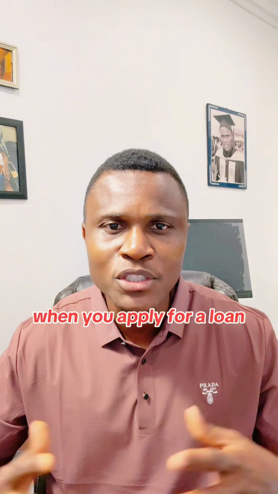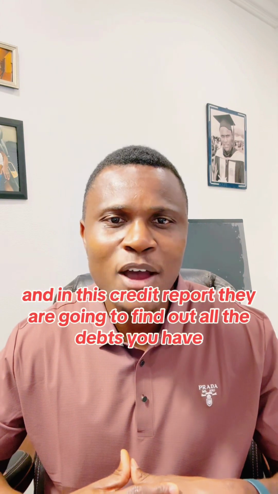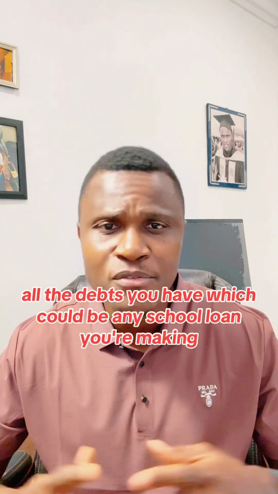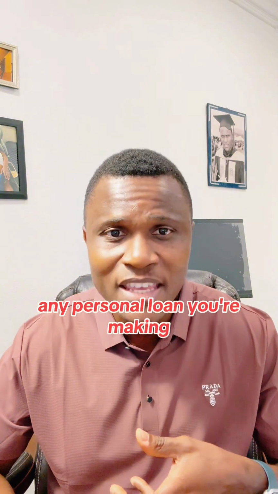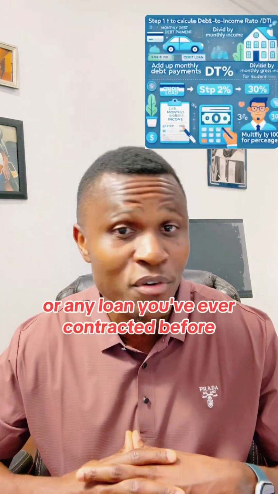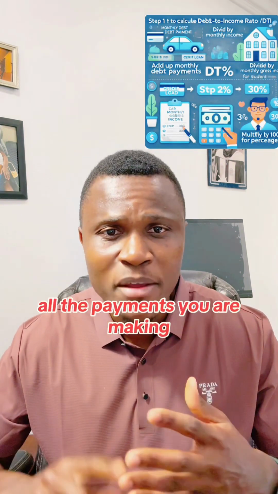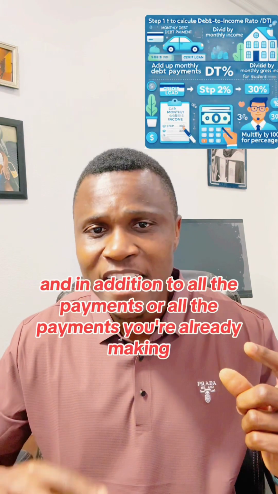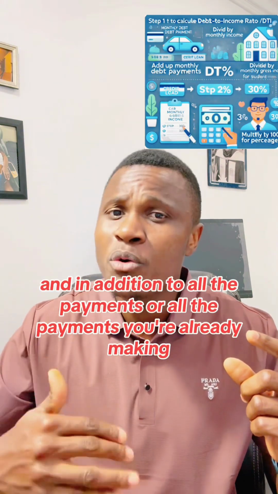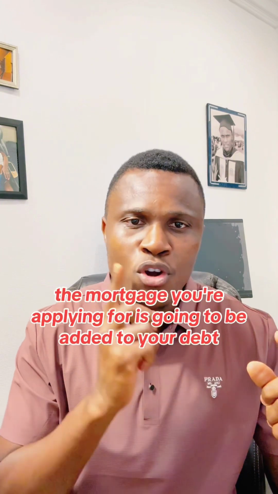When you apply for a loan, your social security number is going to be used to pull your credit report. In this credit report, they are going to find out all the debts you have, which could be any school loan you're making, any auto loan, any personal loan, or any loan you've ever contracted before. It might even be a prior mortgage. All the payments you are making are going to be summed to constitute your debt. And in addition to all the payments you are already making, the mortgage you're applying for is going to be added to your debt.